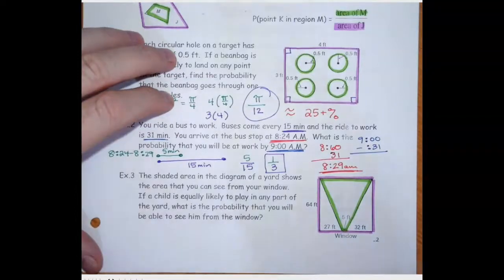I guess we don't know that for sure, but again, really we should have some right angles on here probably to show that it's a square. So the yard's a square, and so we want to focus on this. This is a trapezoid.